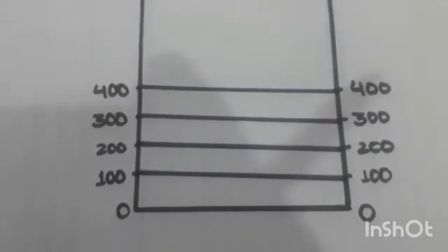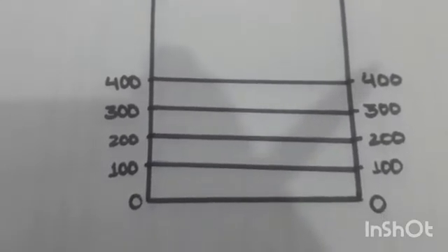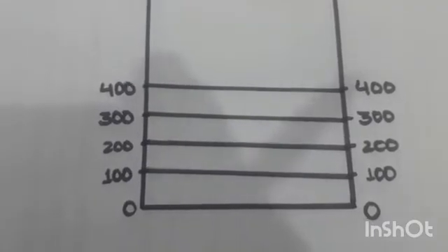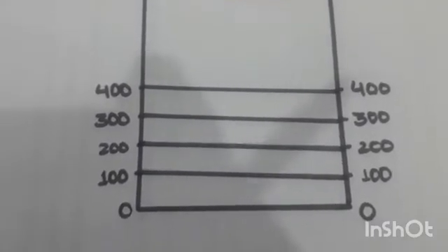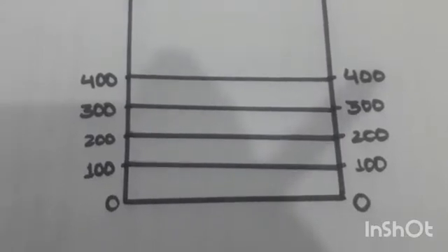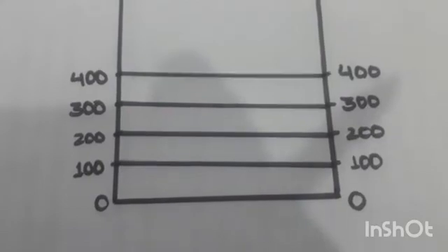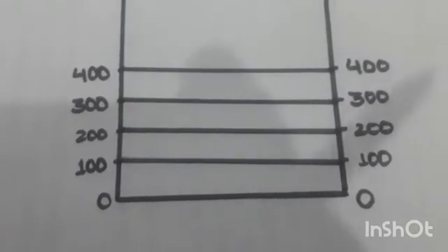Because you all know that contour lines are imaginary lines that join the places having equal or the same heights, right? Is that clear? That is why you are not going to join 100 with 400 or 100 with 200. 100 with 100, 200 with 200, 300 with 300 and so on.